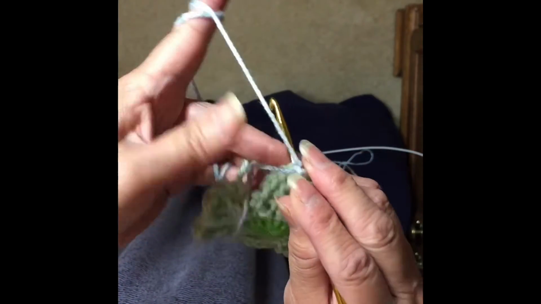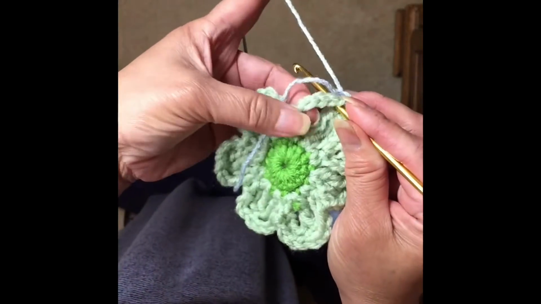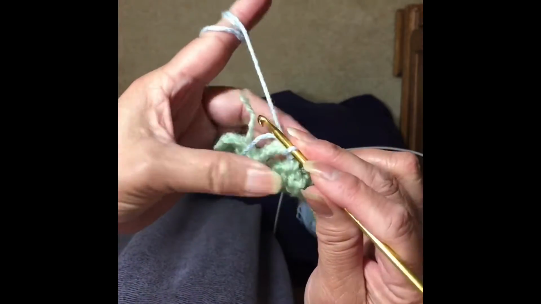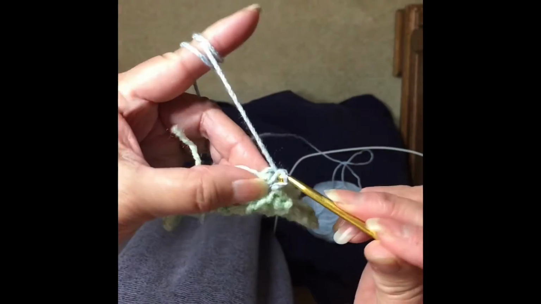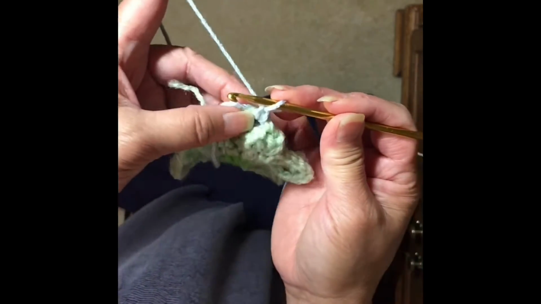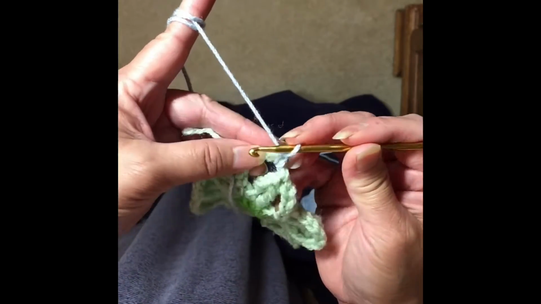So single crochet on the space, this space right here, 6 of them. That doesn't count since that's the beginning stitch.